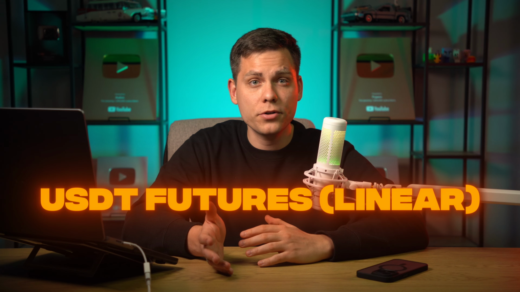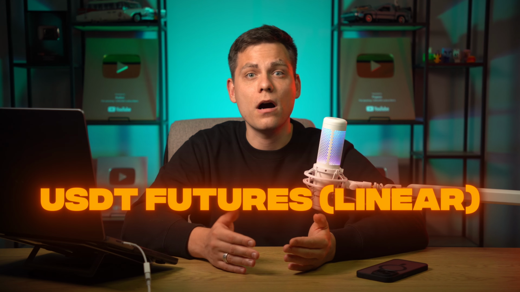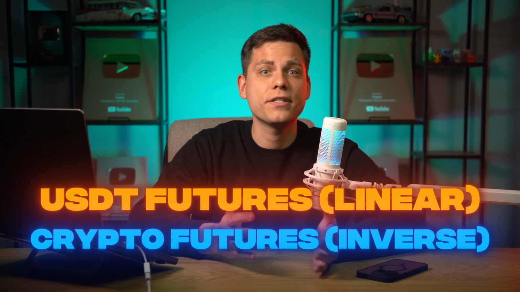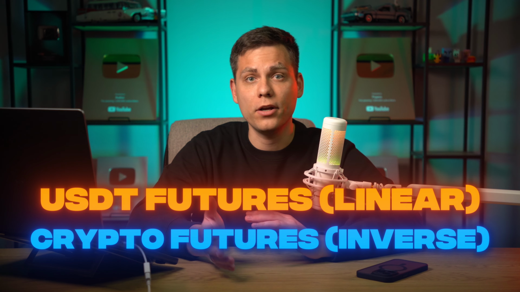On the CoinEx exchange, there are over 220 futures contracts in two types. These are USDT futures, also called linear, where margin and settlement are in stablecoins, and crypto futures, or inverse, where settlement is in the coin itself, like Bitcoin, Ethereum, etc.